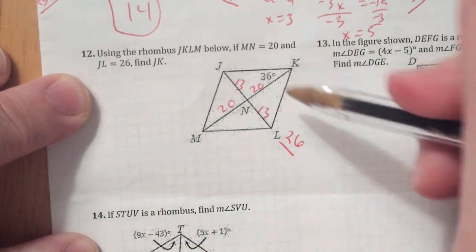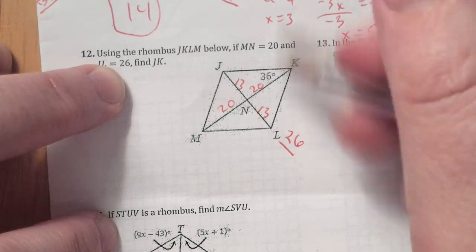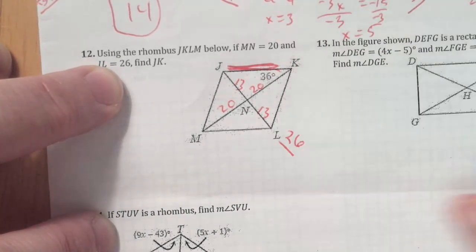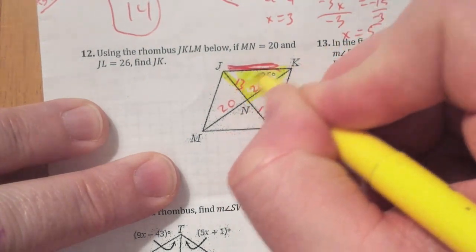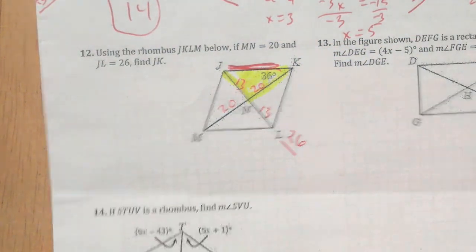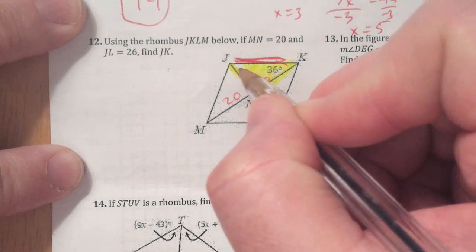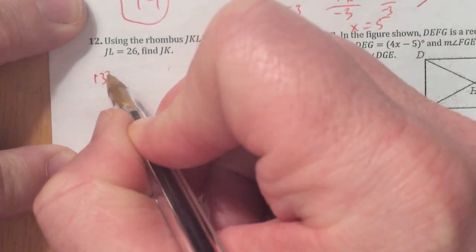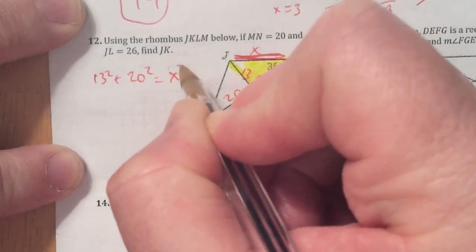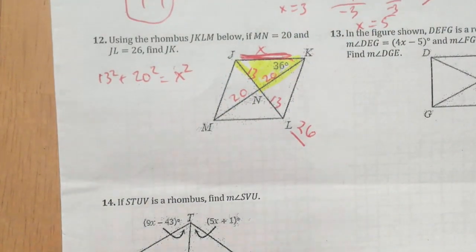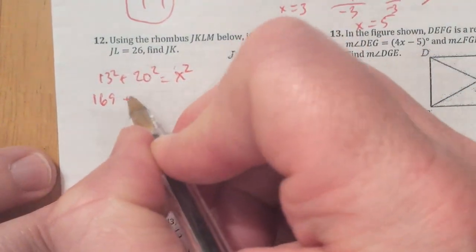And what are they looking for? JL. Oh, sorry, JK. They're looking for this. So do you see the right angle, the right triangle right here? So you're just using the Pythagorean theorem again. So we have 13 squared plus 20 squared equals, in this case, X squared. 13 squared, that is 169. 20 squared, that is 400.